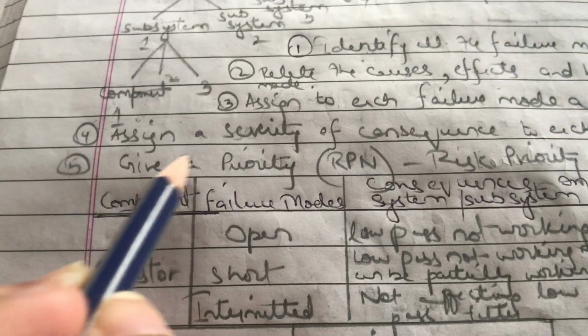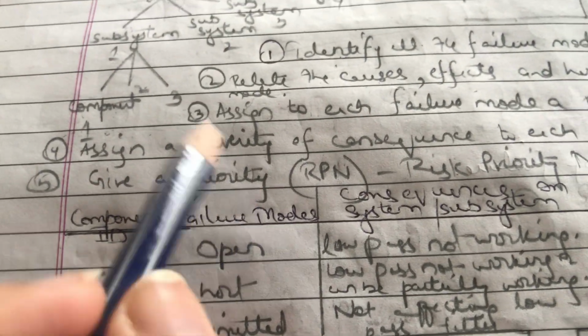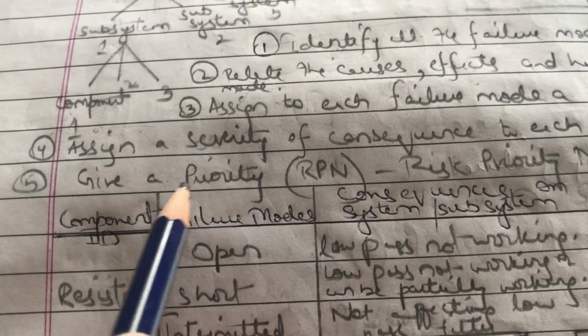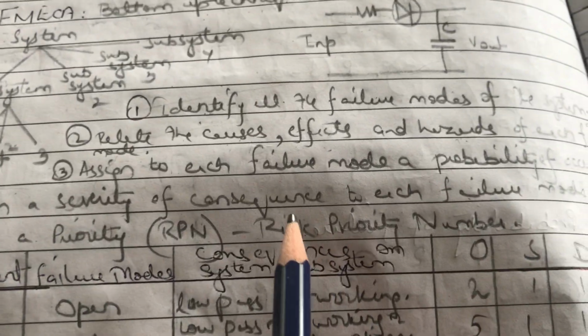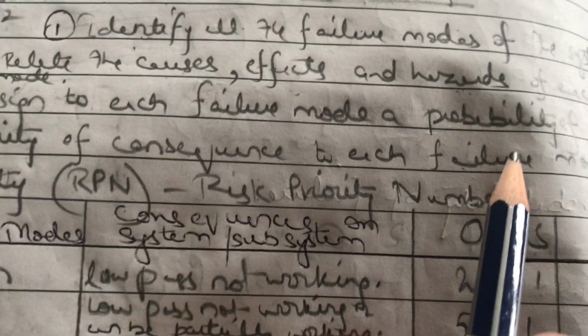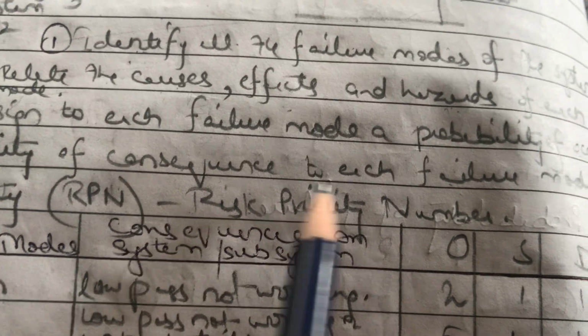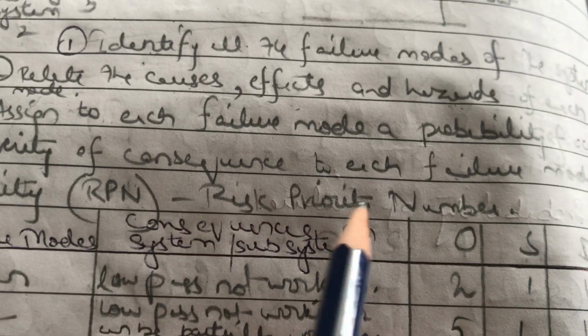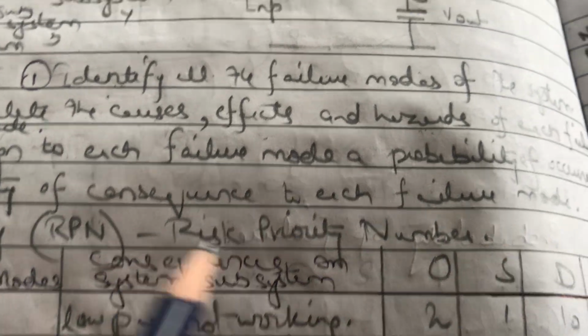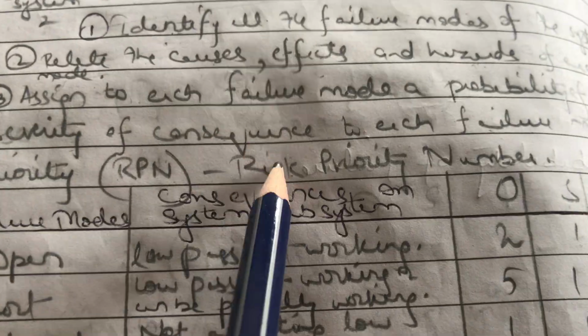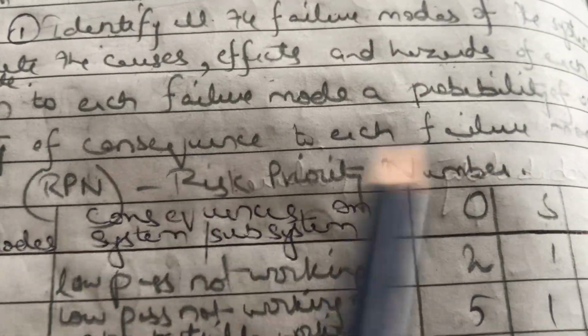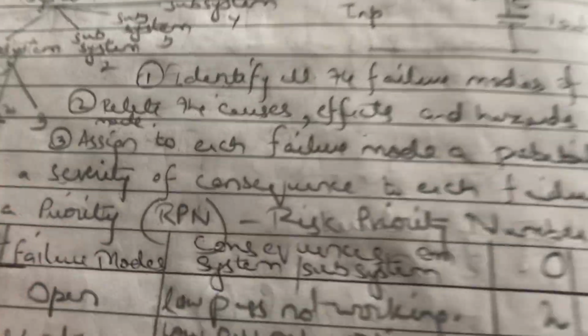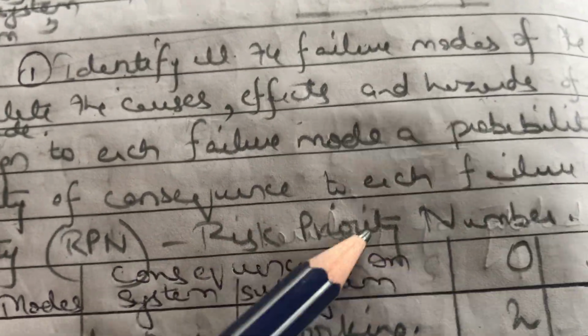And the last point is to give a priority, the RPN, the risk priority number. We have to give the risk priority number to each failure mode, either short, open or anything else. I'm going to discuss later how we can define this risk priority number.